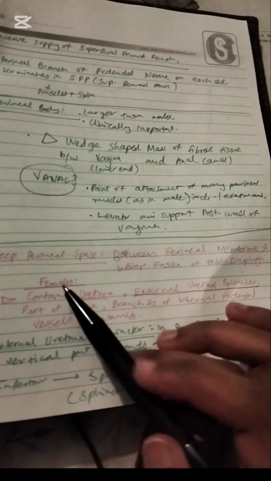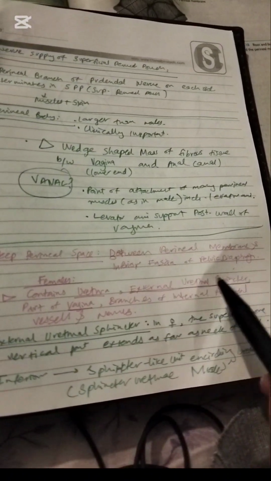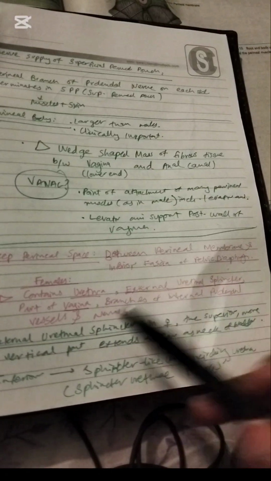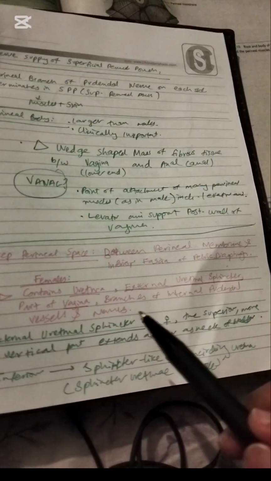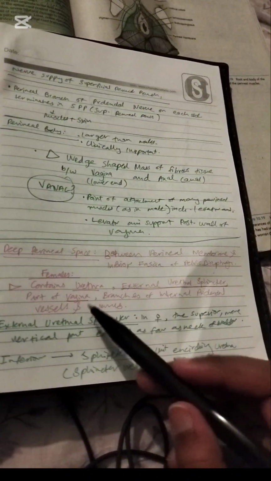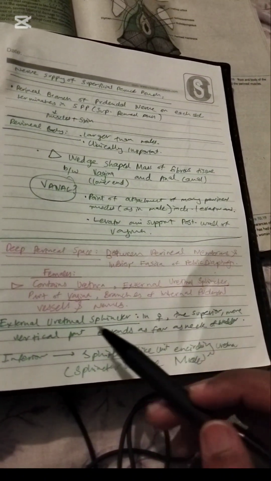Now let's talk about the deep perineal space, which is present between the deep perineal membrane and the inferior fascia of the pelvic diaphragm. In females, it is going to contain the urethra, external urethral sphincter, part of the vagina, and the branches of the internal pudendal vessels and their nerves. So we have a urethra, a sphincter, vagina part, and the branches of internal pudendal vessels and nerves.